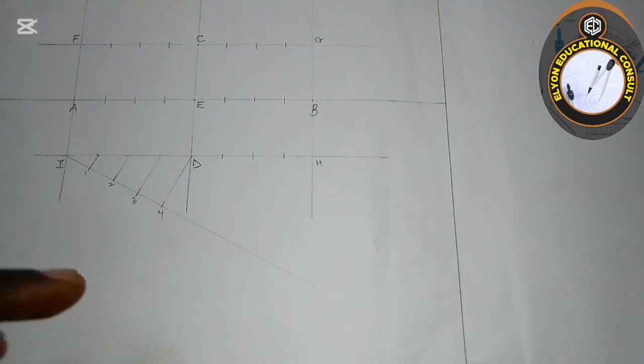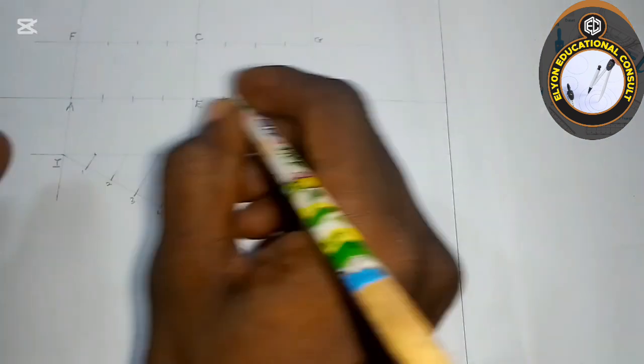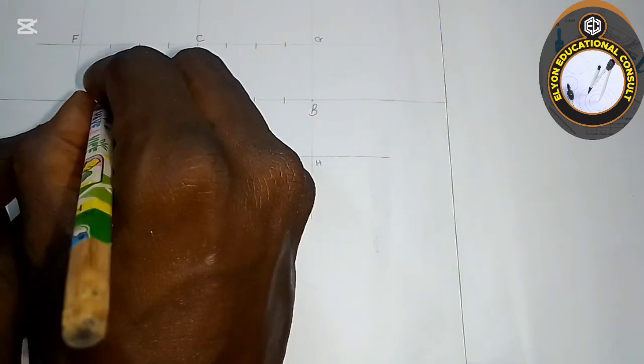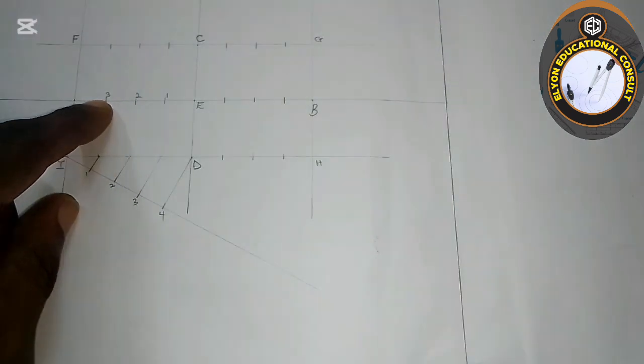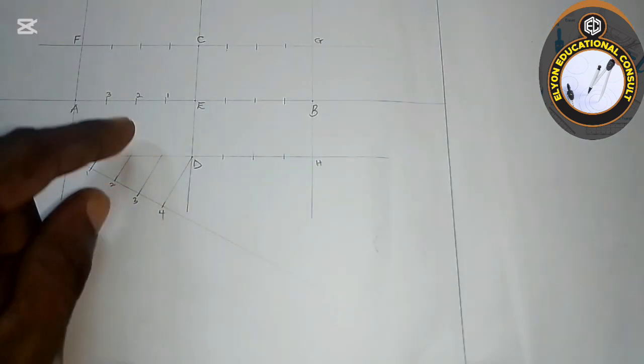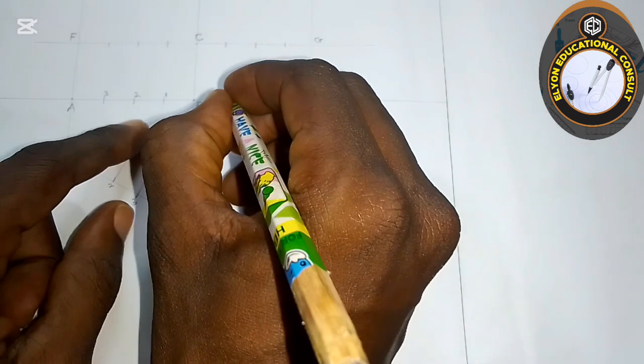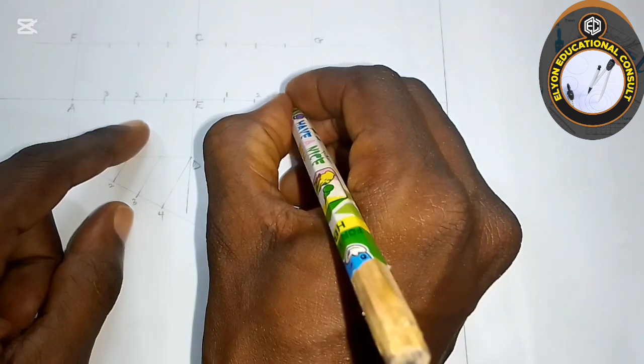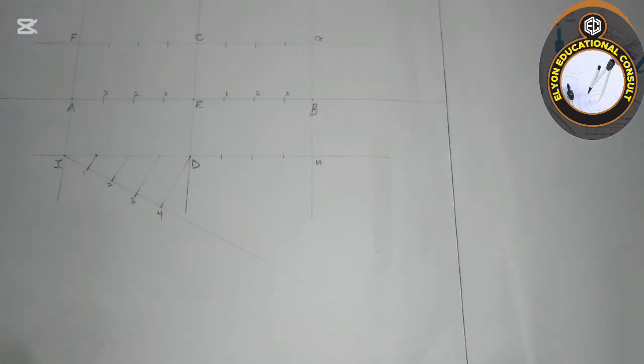So let's number this place now as 1. Okay, this is 2, this is 3. Then I will do the same for this side. So I will start with 1. So let's call this 1, we'll call this 2, then we'll call this 3. I hope this is clear so far.